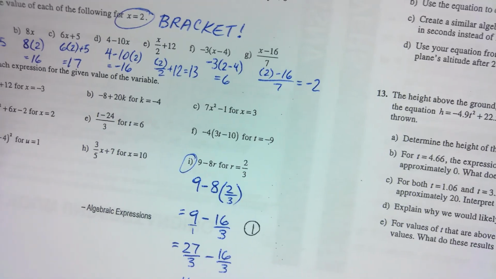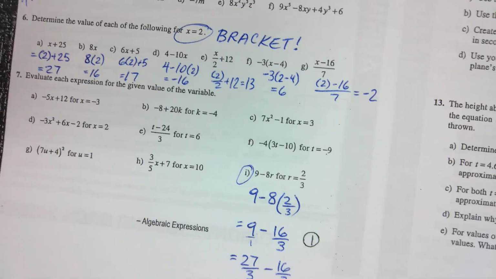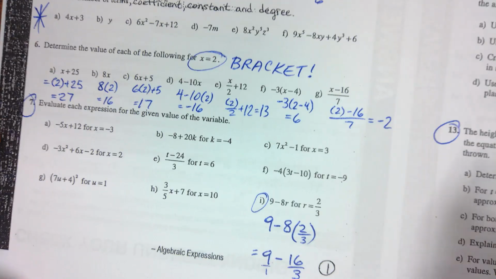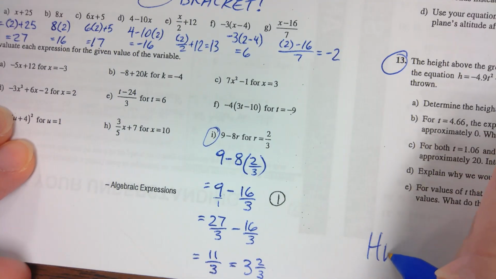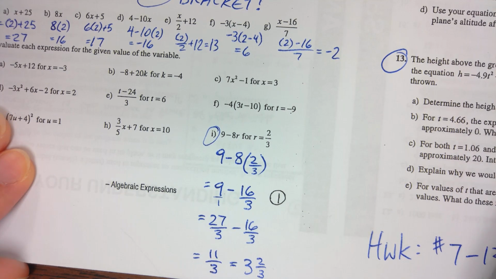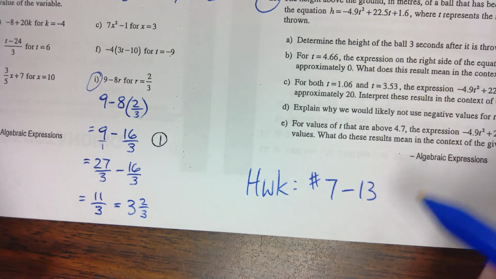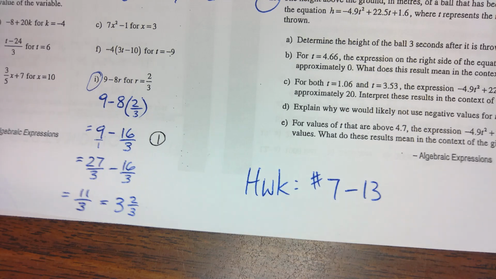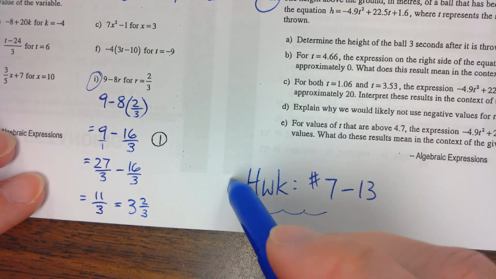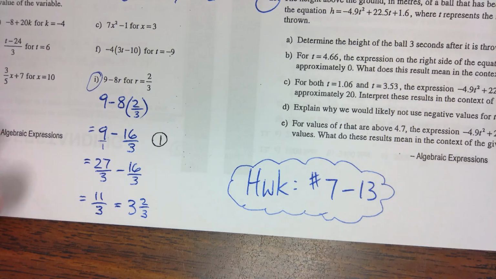Okay, so your homework, since we just came back, just page 1 and 2. So basically 7 to 13. Homework. So very little actually. Number 7 to 13. Okay, so that's all. The answers are on the back.